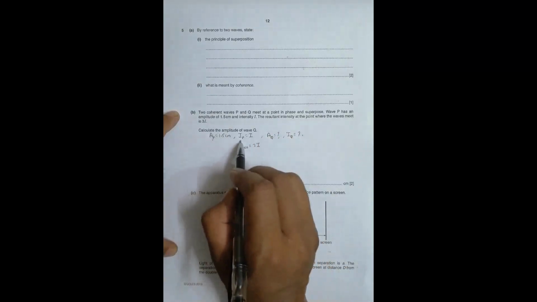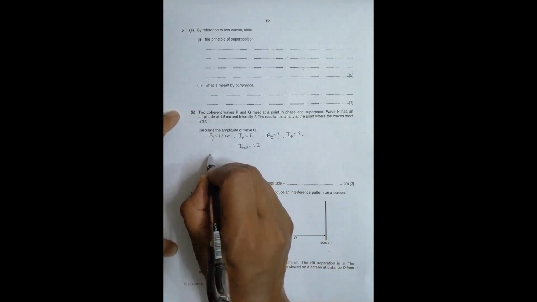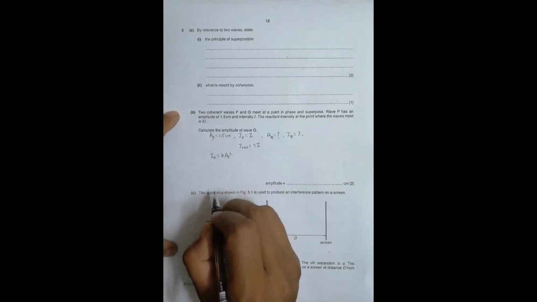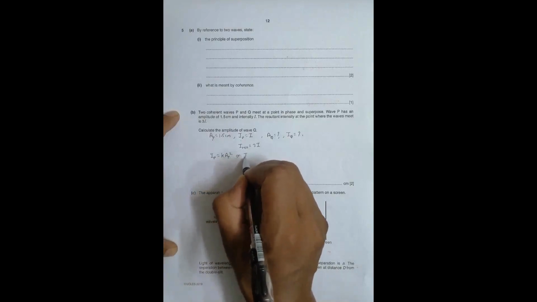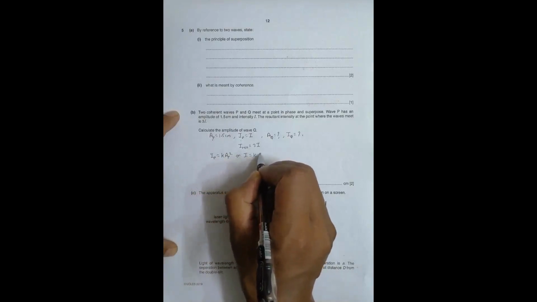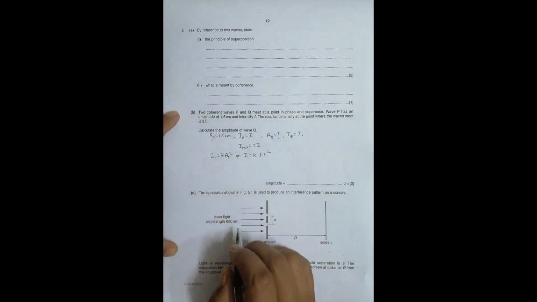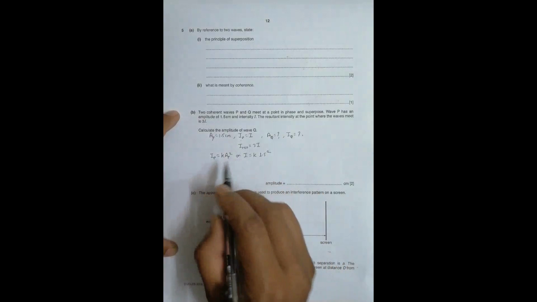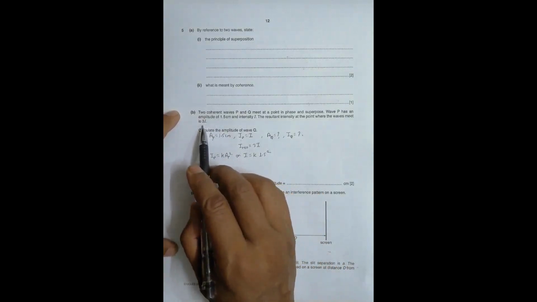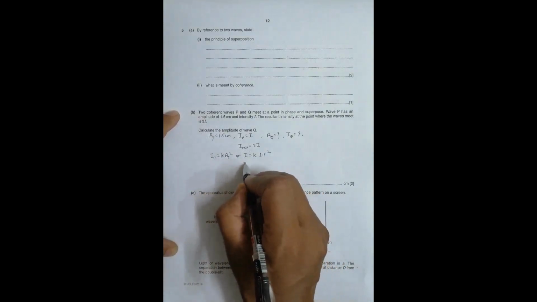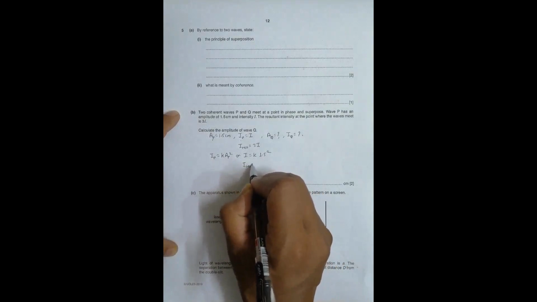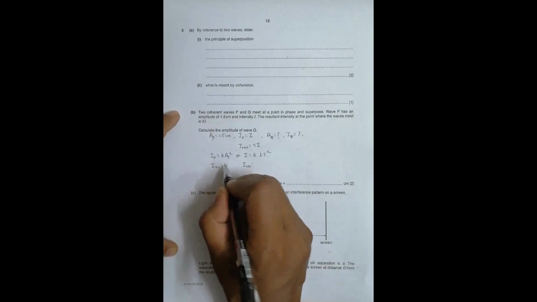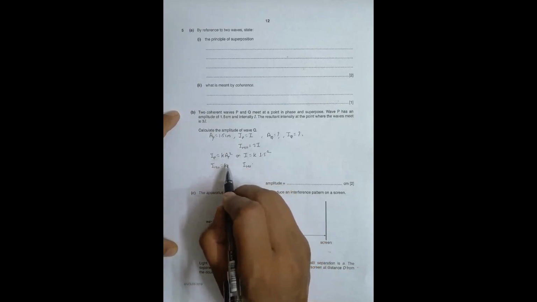First, the intensity at P should be equal to some constant times AP squared, which gives I equals K times 1.5 squared. Now for the resultant wave, we have been given the total intensity, so I resultant should be equal to K times the square of the resultant amplitude.